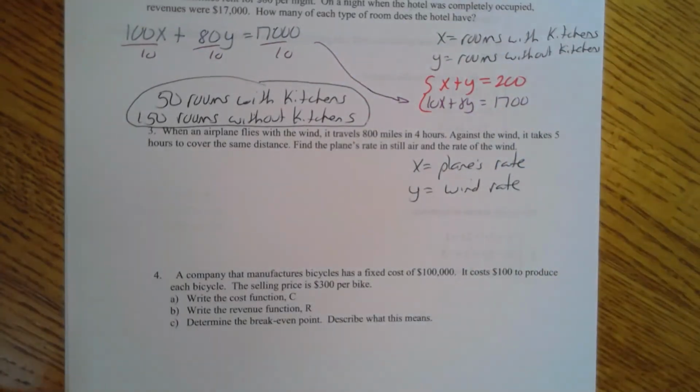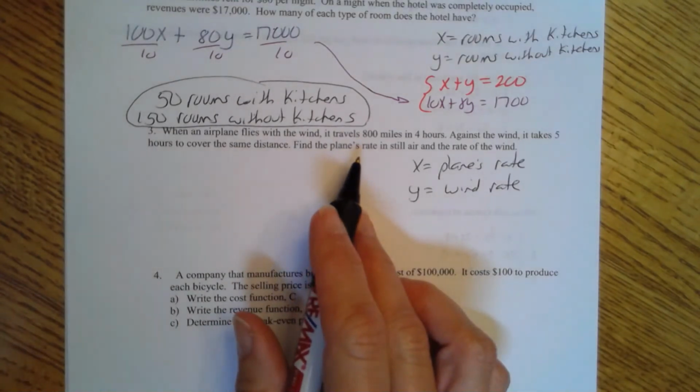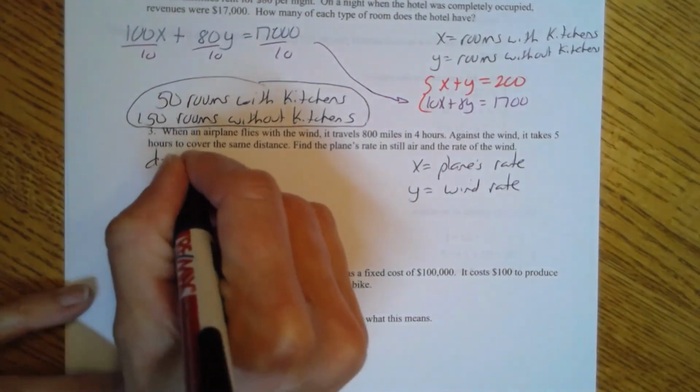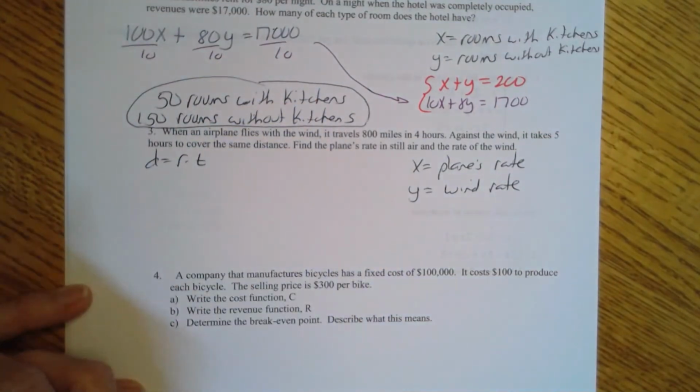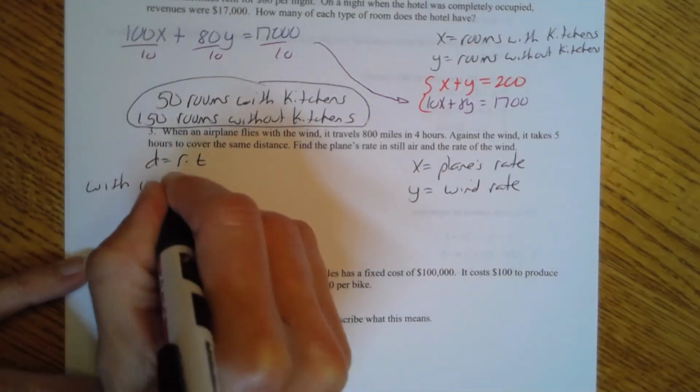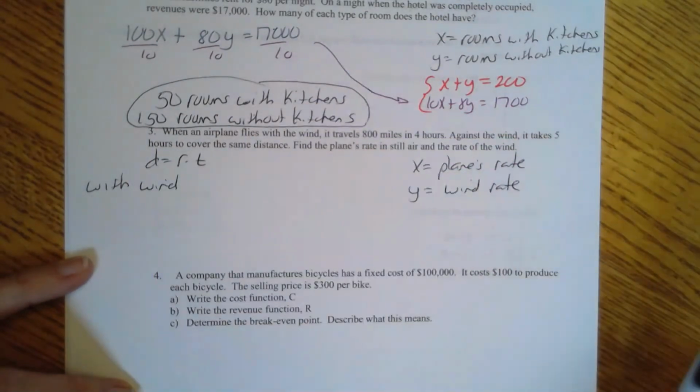If your plane is flying with the wind, it helps you go faster. Against the wind, it kind of slows you down. So when an airplane flies with the wind, it travels 800 miles in 4 hours. So let's remember what the formula is for distance, rate, and time. Distance equals rate times time. So we have with the wind and we have against the wind. So with the wind, the distance was 800.